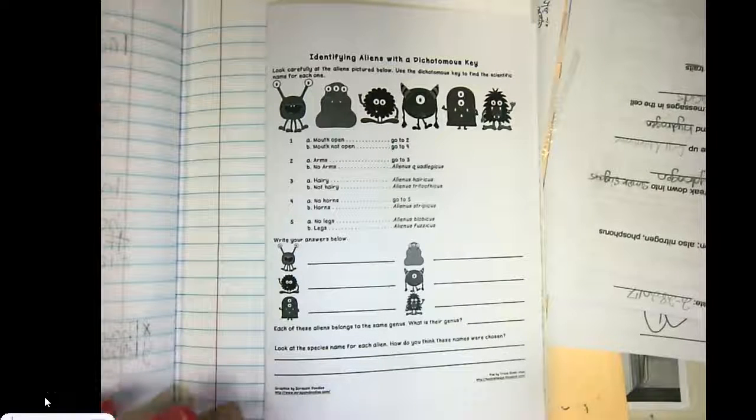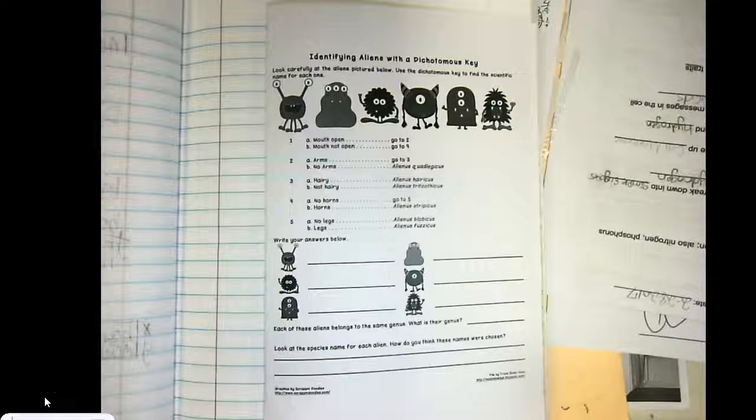Okay, I'm going to talk to you a little bit about using dichotomous keys, and before we really show you that, we're going to think back. They talked about this in 6th grade some, but I know it's been a long time. But what you talked about was how there's so many different living things in the world that scientists a long time ago developed a way to organize them and to keep them in neat little groups. They do that. It's called classification.